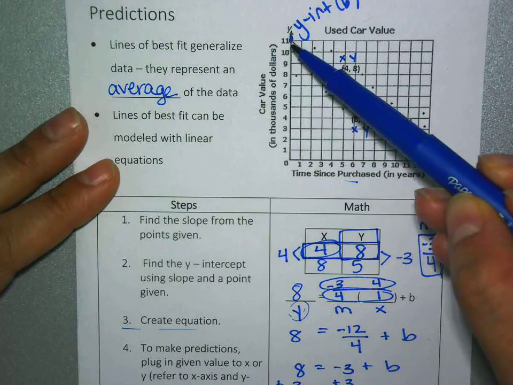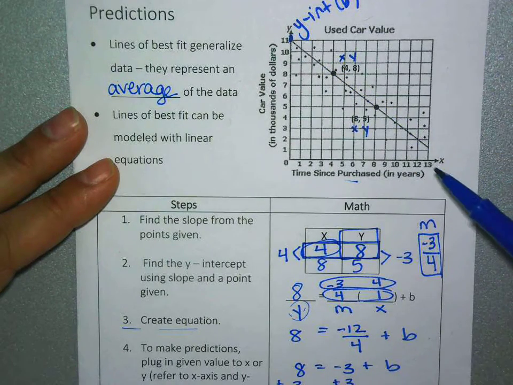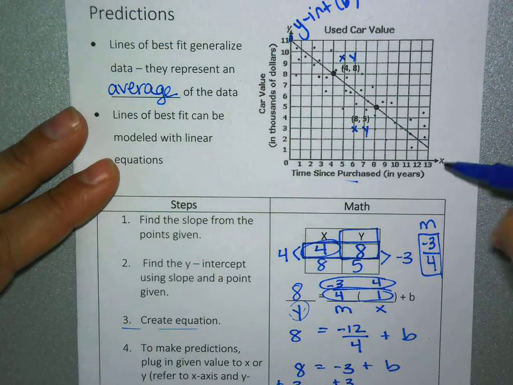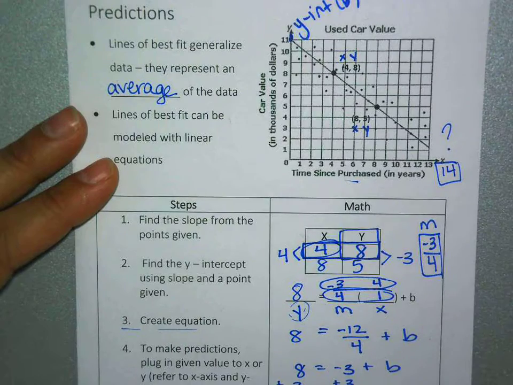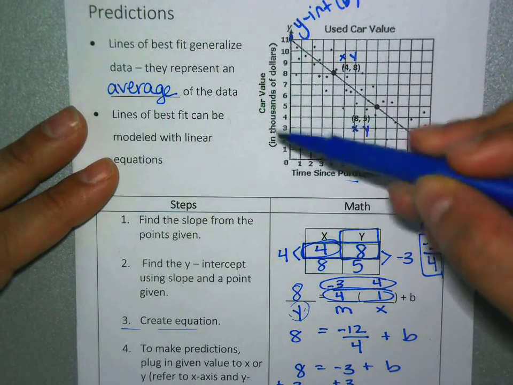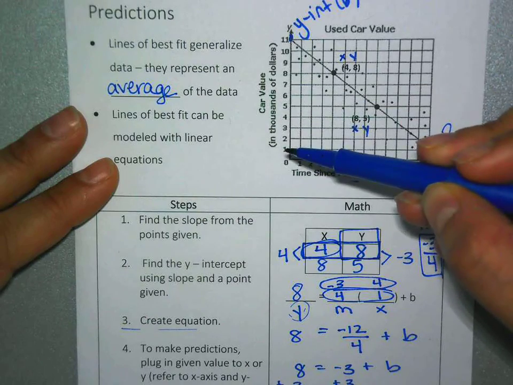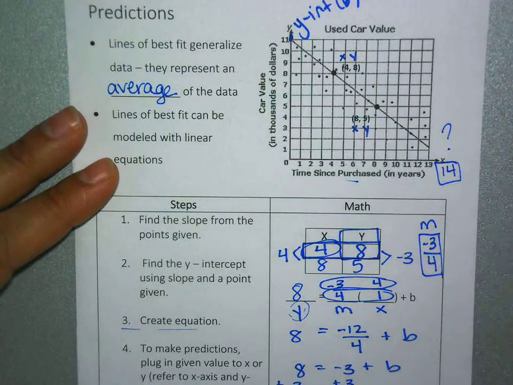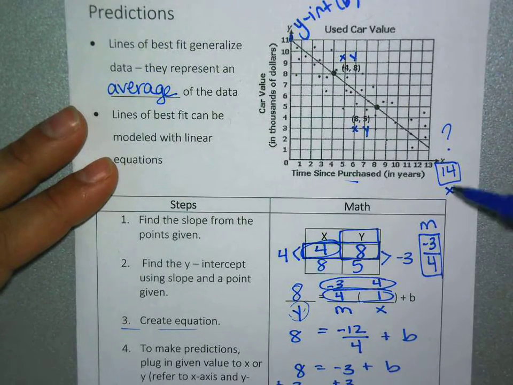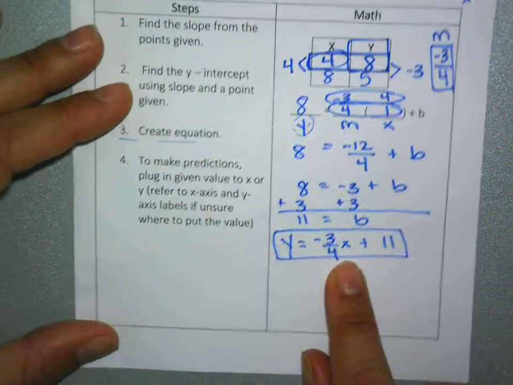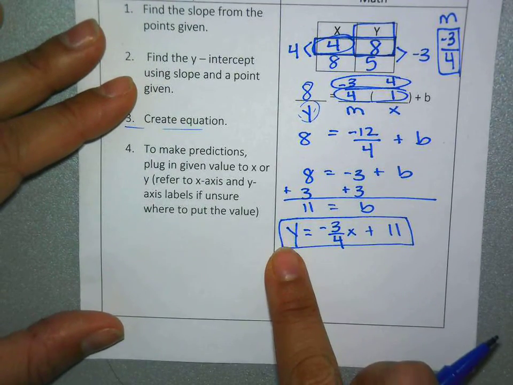So I can see the value of the car up until year 13. But let's say I wanted to know year 14. I can't see that. So in order to figure out what the car's value, or the y value, would be at year 14, which is an x value, I'm going to plug 14 into x and solve for y.